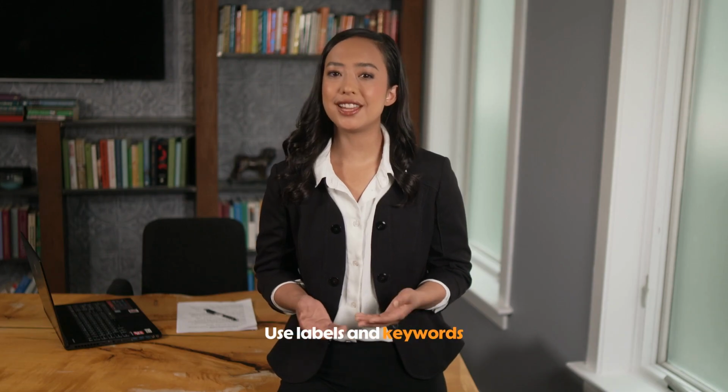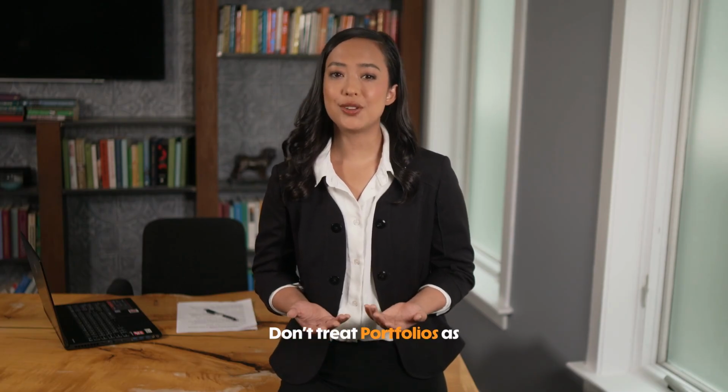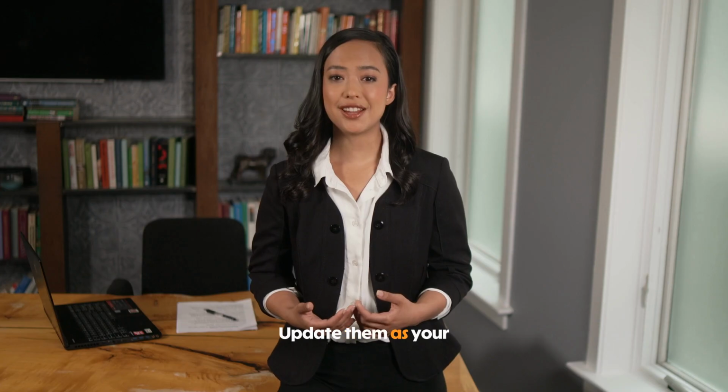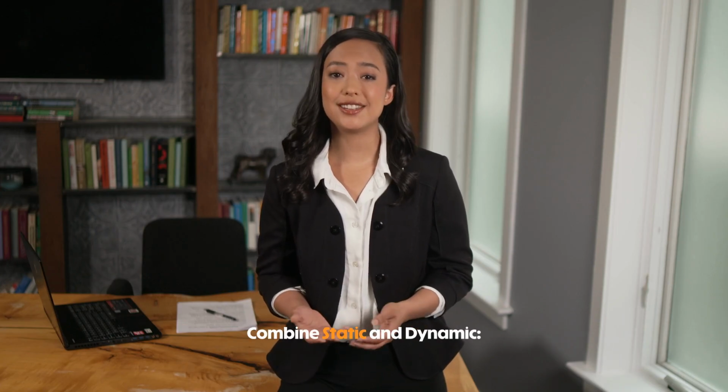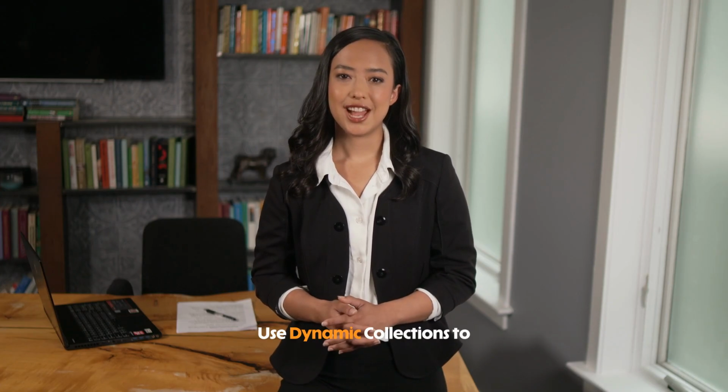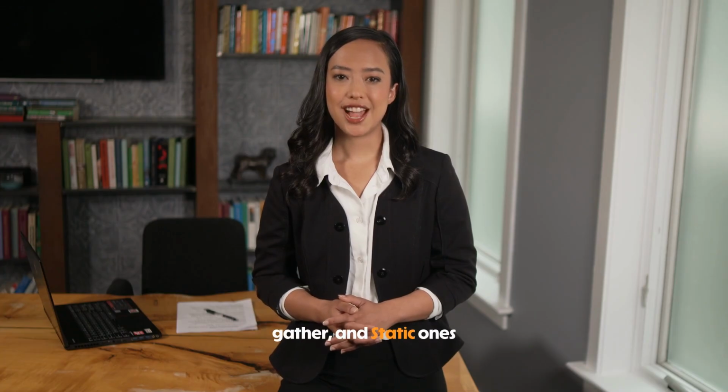Use labels and keywords for metadata searches, then build portfolios to refine and curate. Don't treat portfolios as permanent. Update them as your needs evolve. Combine static and dynamic. Use dynamic collections to gather and static ones to curate.